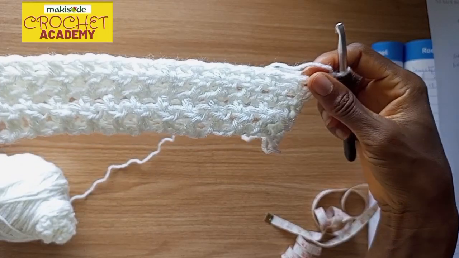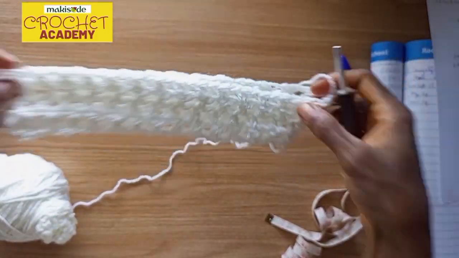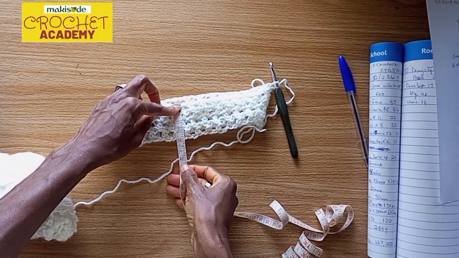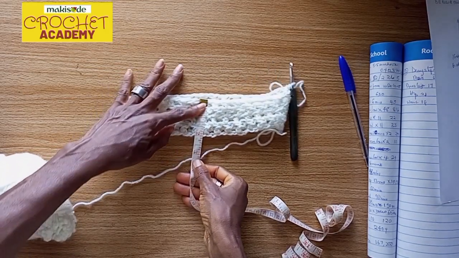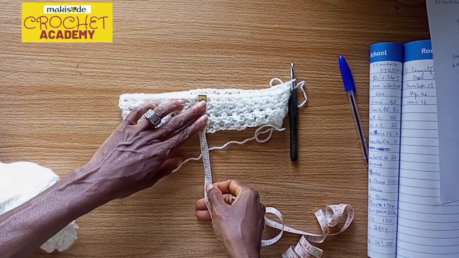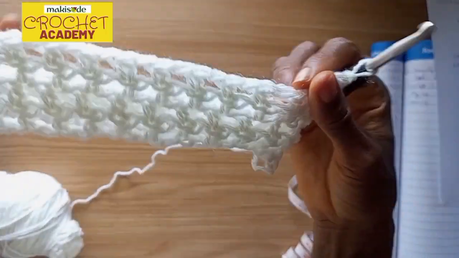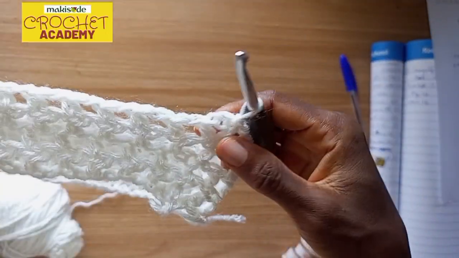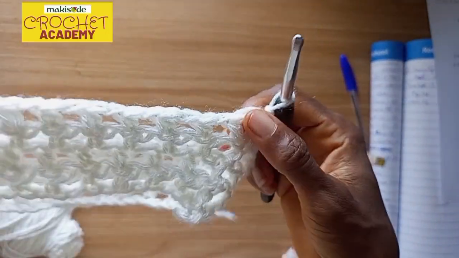All right, so it's just a little wider by 4 chains. So we're going to see what this gave us. See, 2 inches right there. So I'm going to keep working this. I'm going to do another 3. I'm going to repeat this row where we have 32 chain spaces.